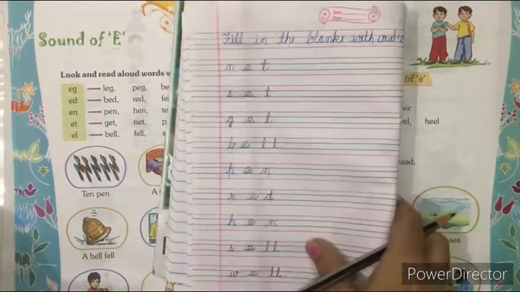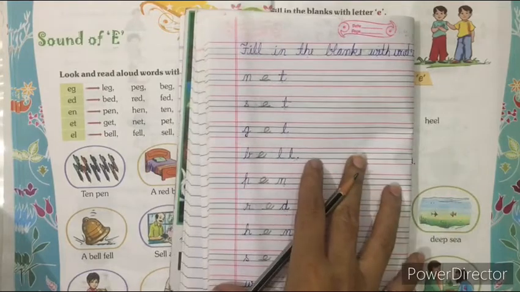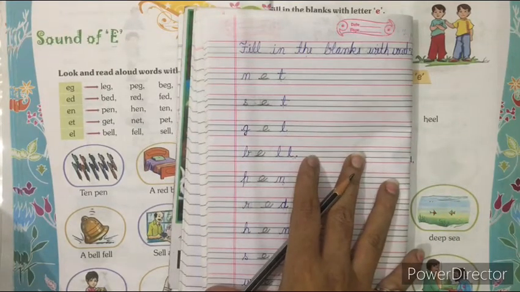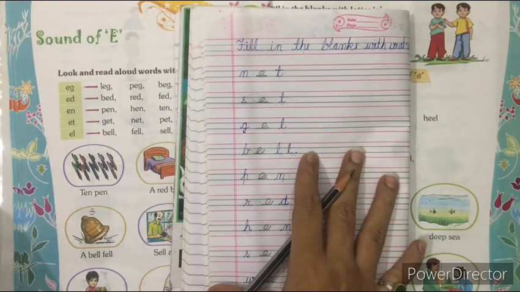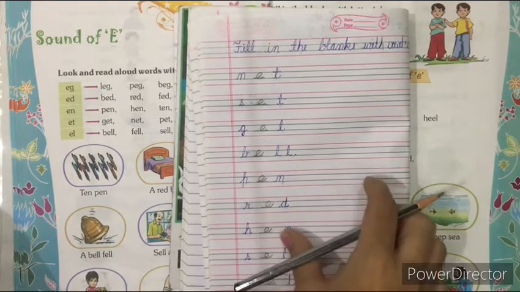Okay, students, clear? So students, this work you have to do in your English notebook. Clear? And handwriting should be neat and clean.